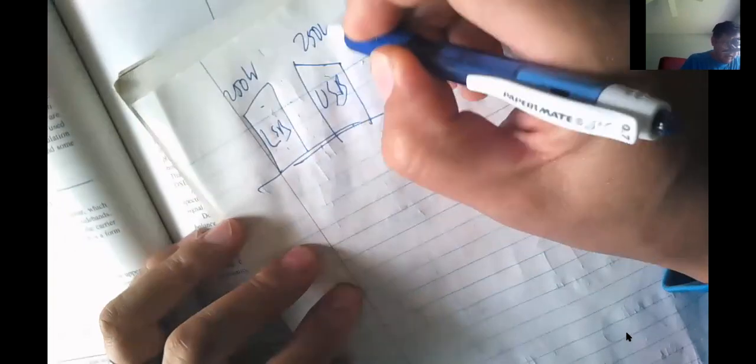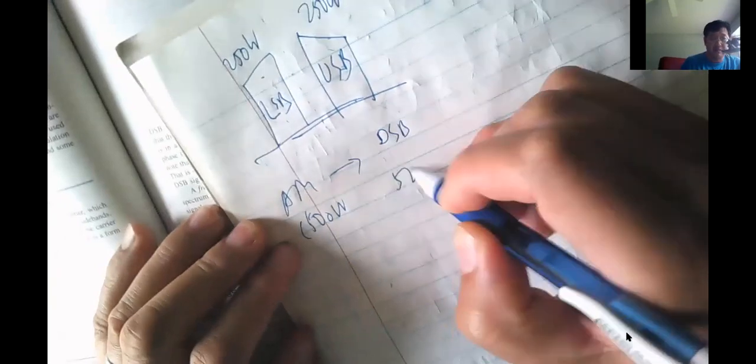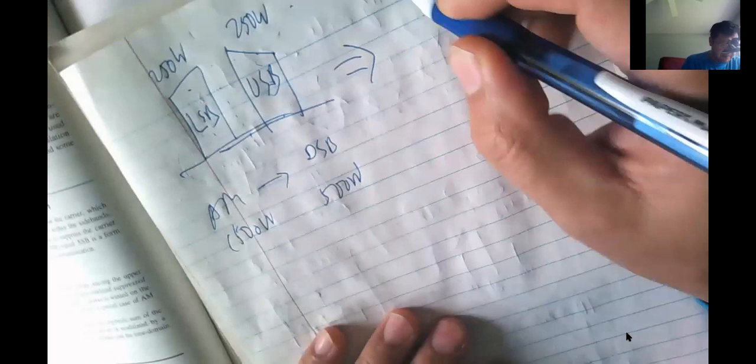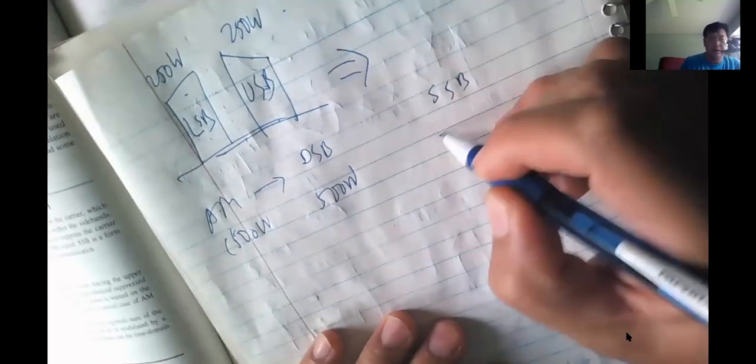So from AM at 1,500 watts, with DSB we only need 500 watts. The transmitter only needs to send out 500 watts. When we shift to SSB, only 250 watts is needed to send out the same strength of signals.